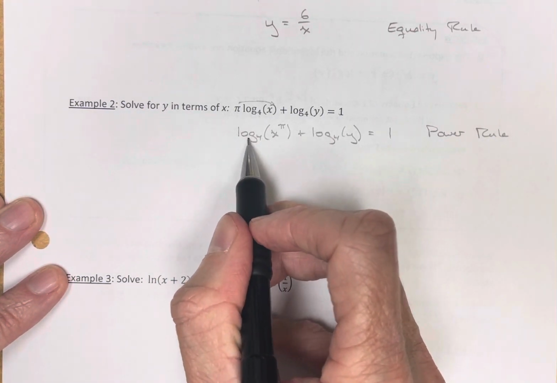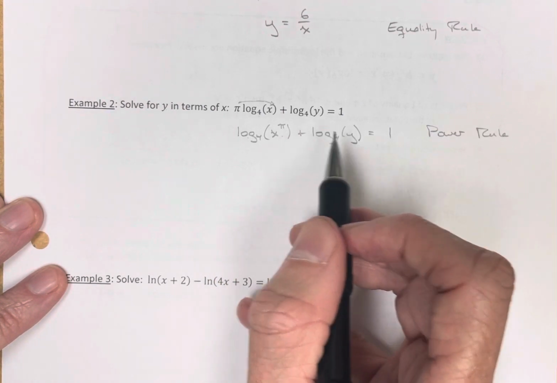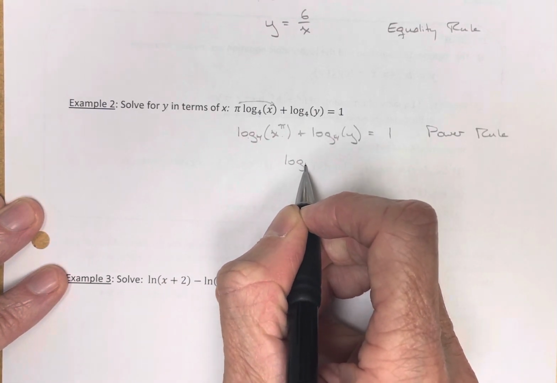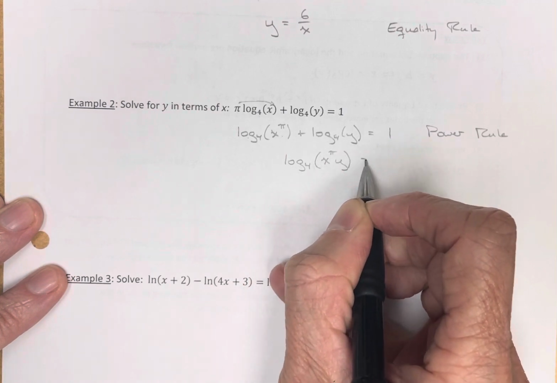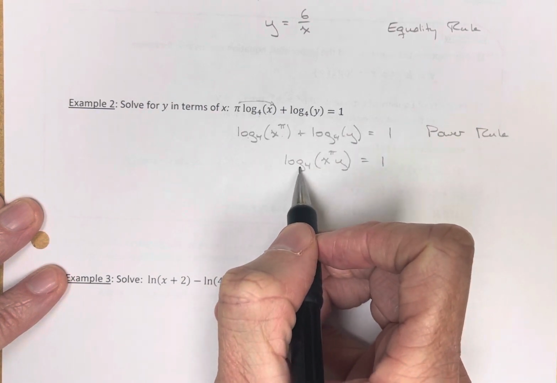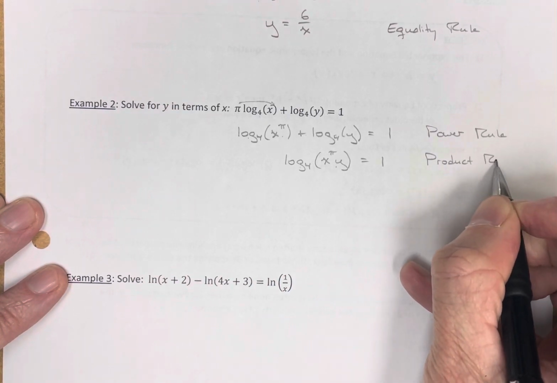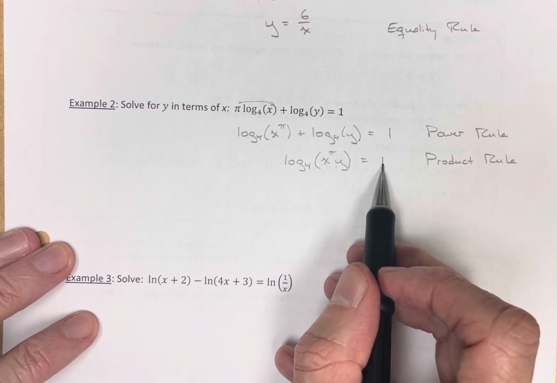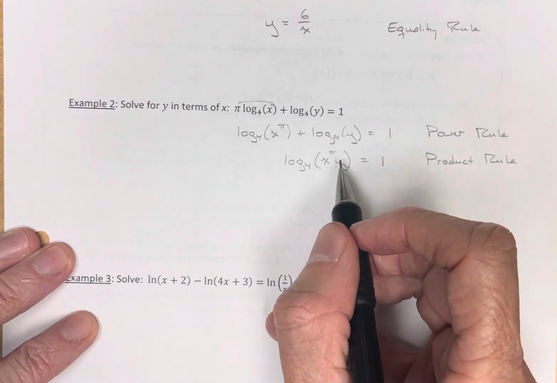Now I've got a log plus a log, and I can combine those into one log using the product property. So this is the log base 4 of x to the pi times y equals 1. Two logs being added is the same as the single log of the product. And this is the product property or the product rule. Well, now I've got a single log on one side equals a number on the other, and I can now use the inverse. I can change it to its exponential form.